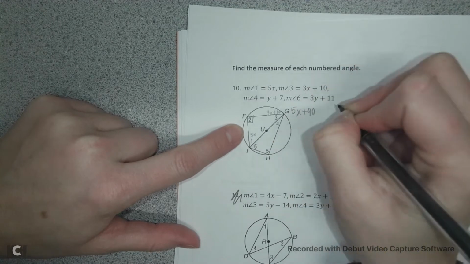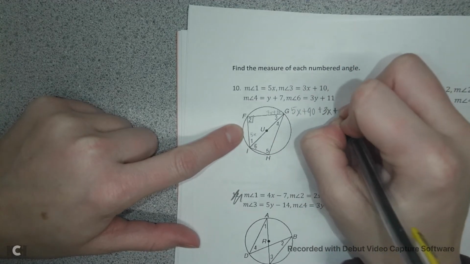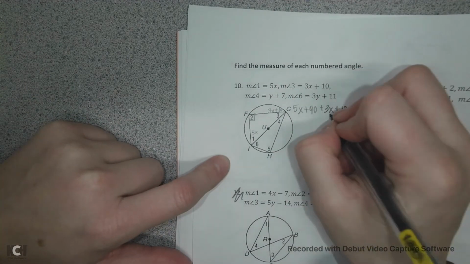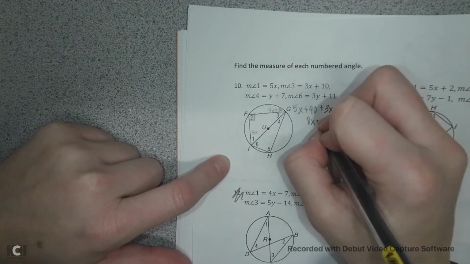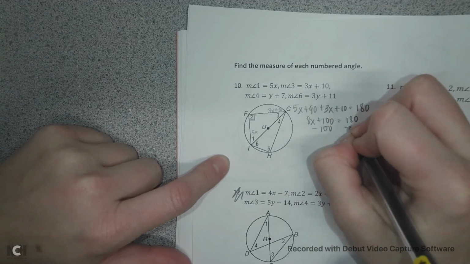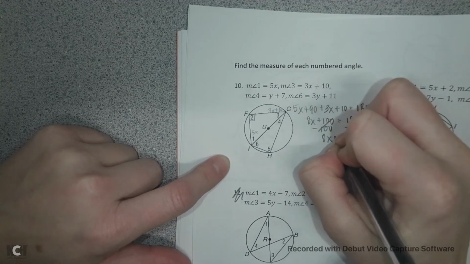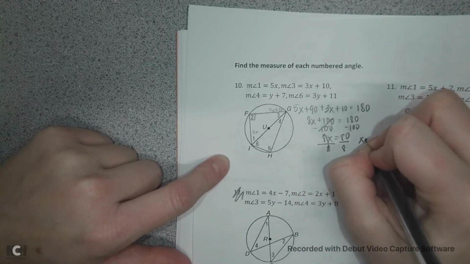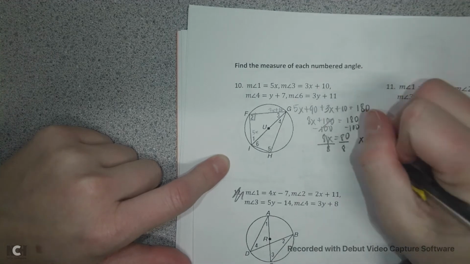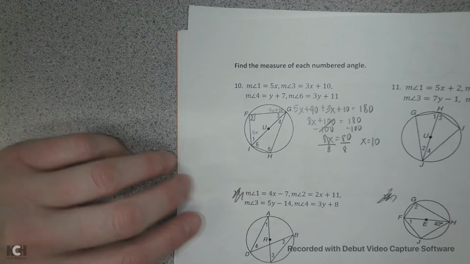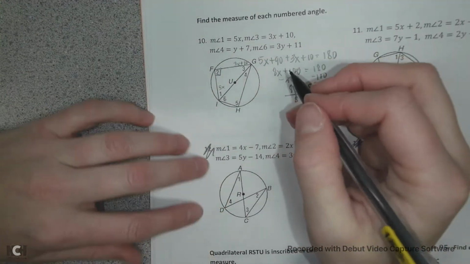5x and 90 and 3x and 10 equals a total of 180. 5x and 3x make 8x, and 100 equals 180, minus 100 on each side. 8x equals 80, divide by 8, and x is 10.